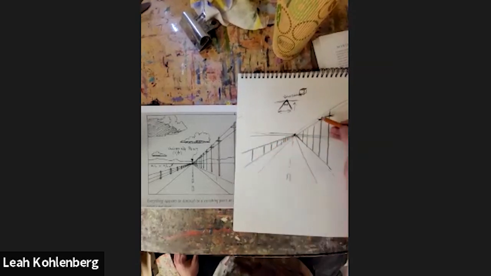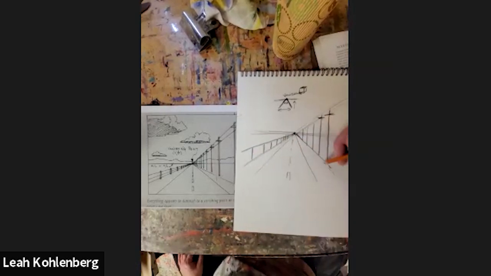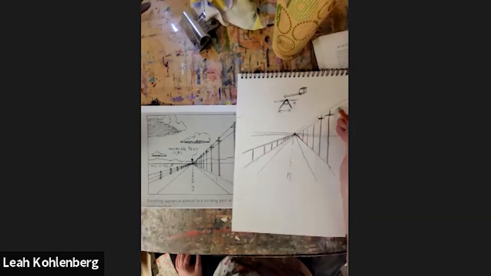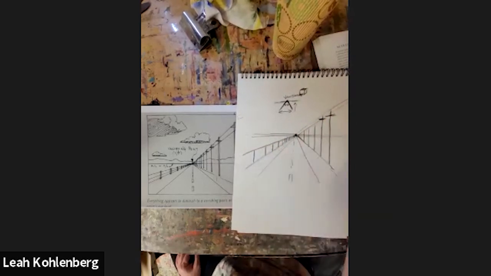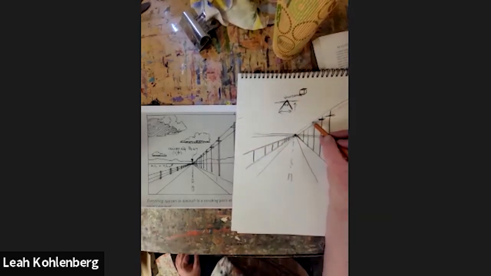These horizon lines, these lines, the lines that are heading away from us, they all go towards a vanishing point. The horizon line is flat, so are these horizontal lines, right?